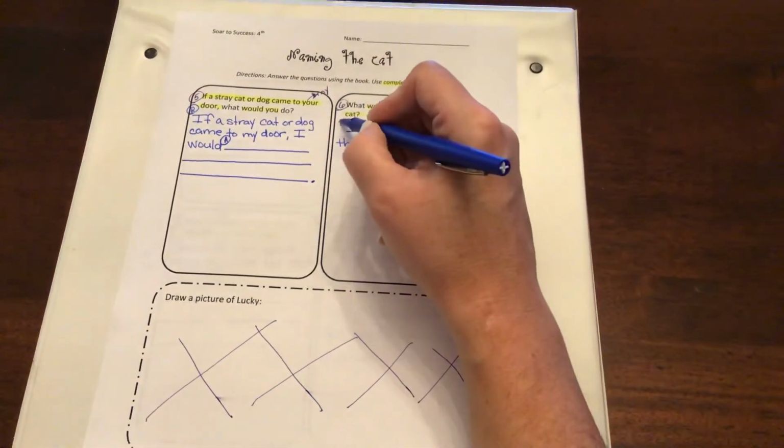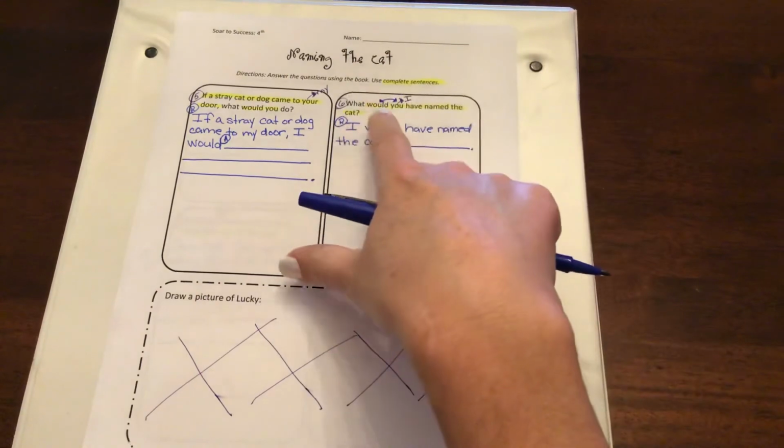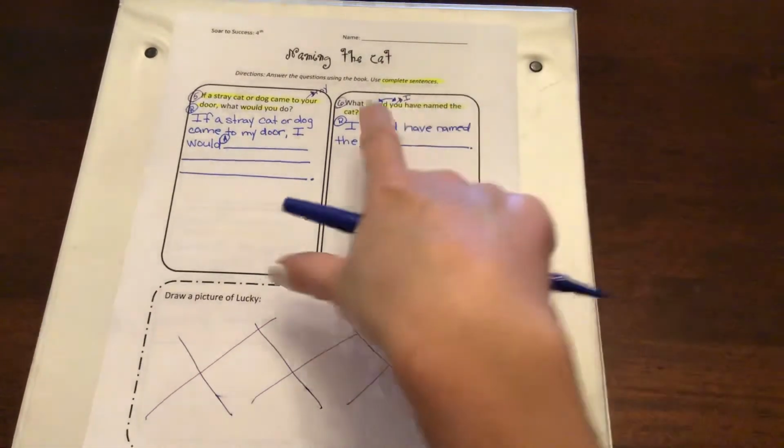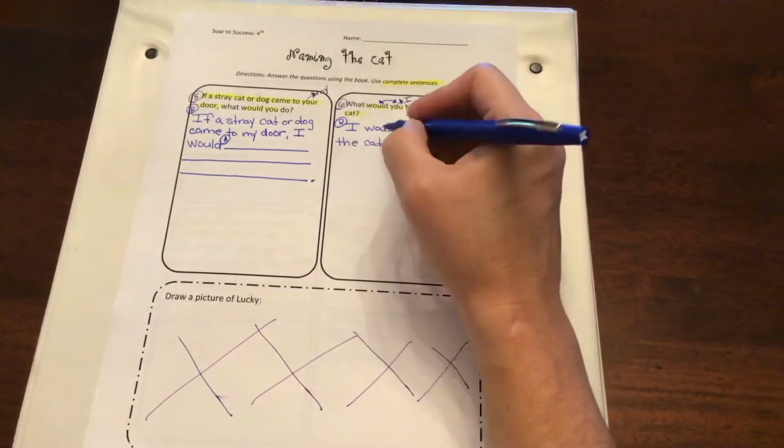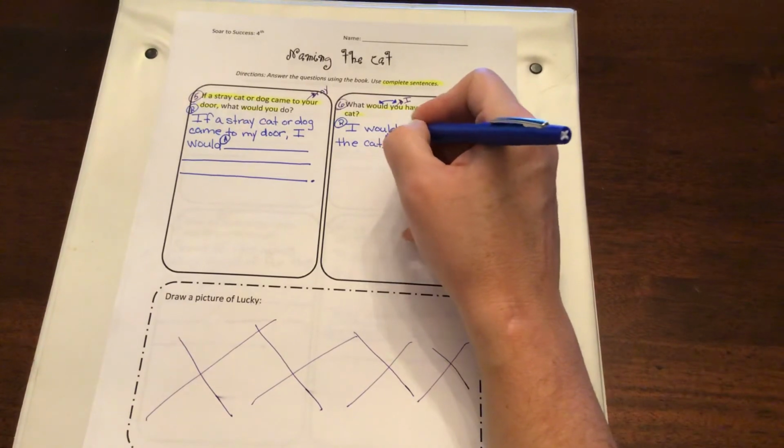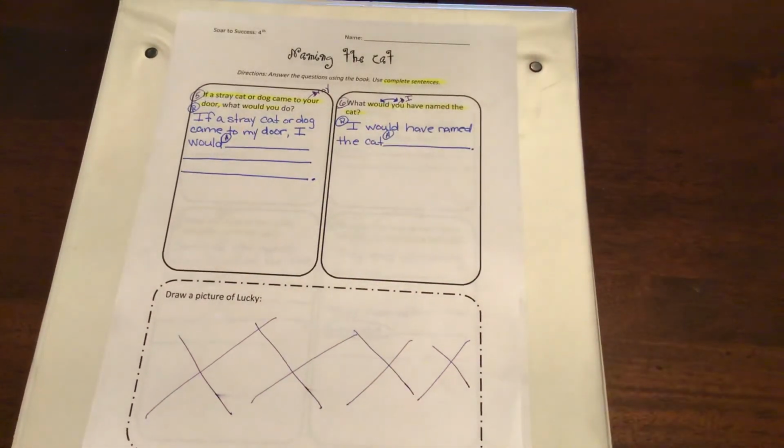And then question number 6. What would you have named the cat? I would have named the cat, and then you fill in what you would have named him. Okay, again, there's no right or wrong answer on those two. Just would like to have your opinion. If you want to fill them in after today's lesson, you may, or if you want to wait until the end of lesson 5, you can do that as well.